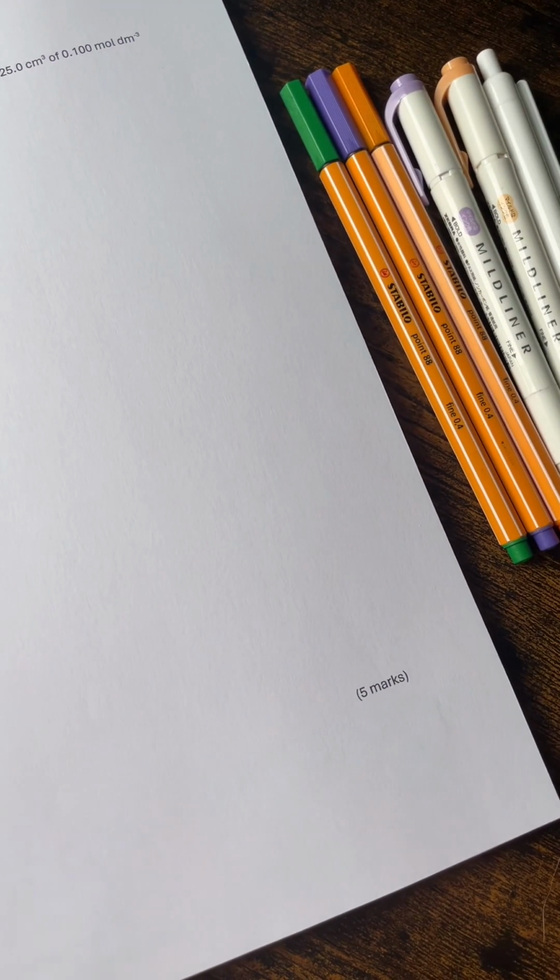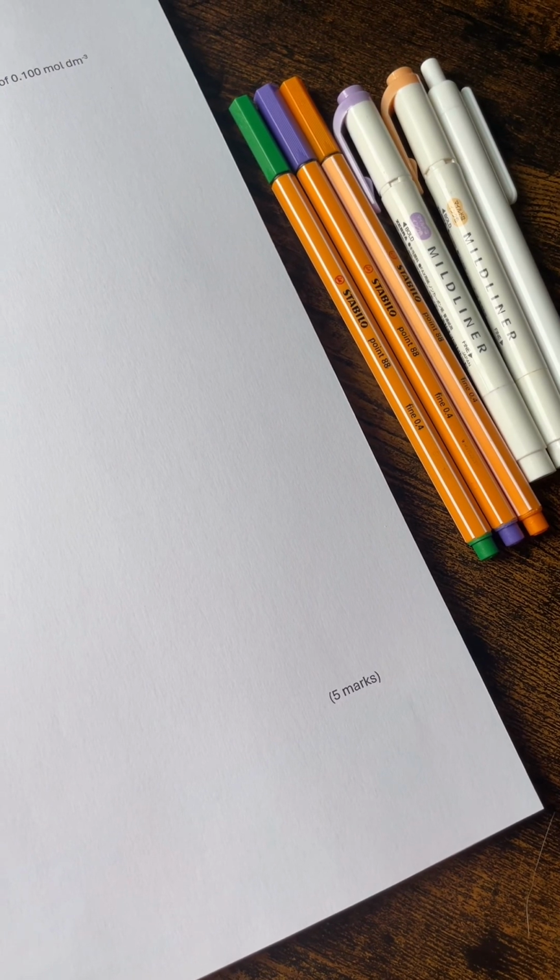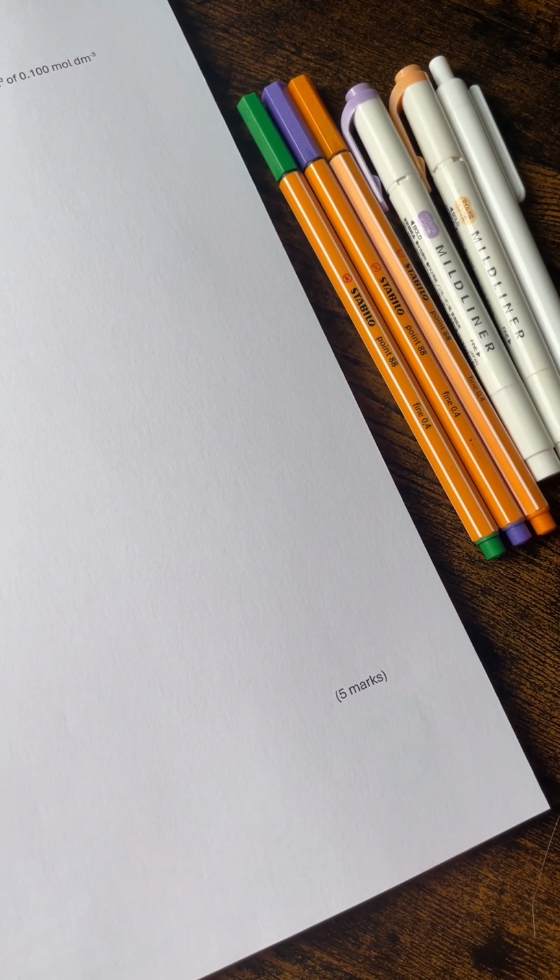So I'm going to highlight some information in the question, as I always do, and I've got different colours. I've got green for my salt, I've got purple for my alkali, and I've got orange for my weak acid. I'm going to write a balanced chemical equation. I'm going to work out the moles of the alkali and the weak acid, and then I'll come back to you.